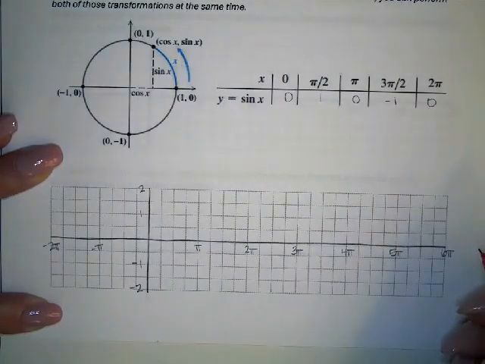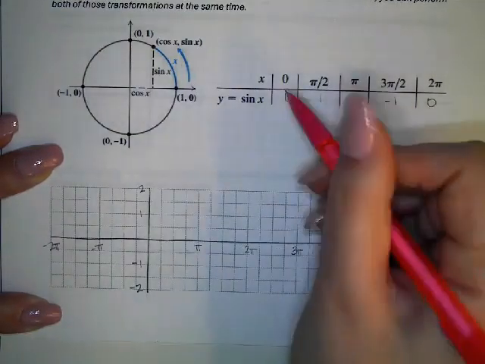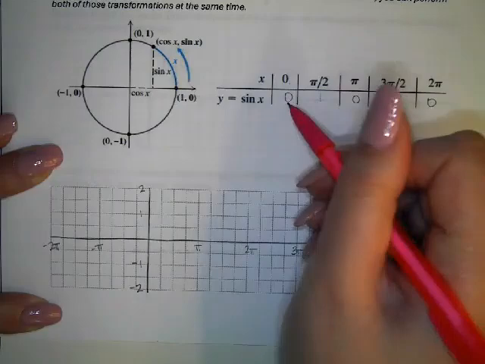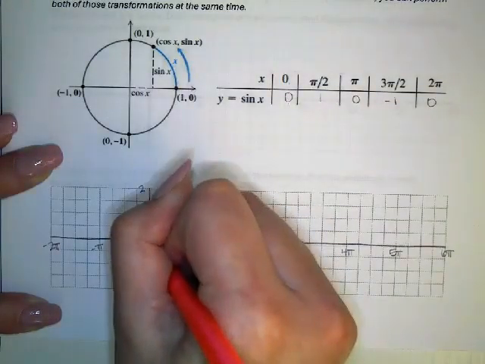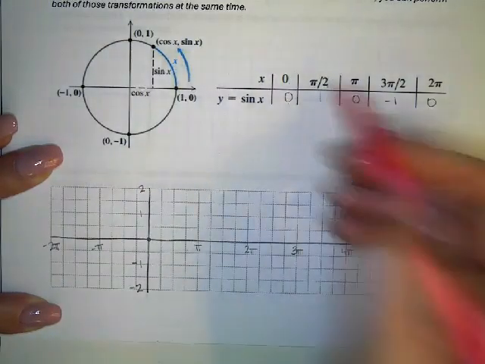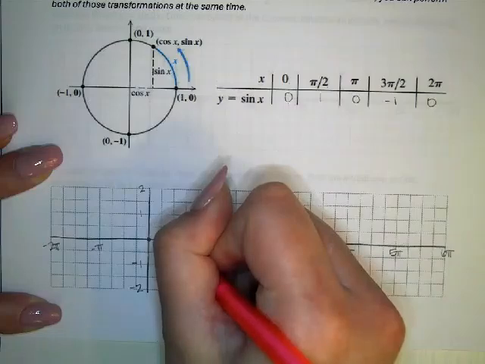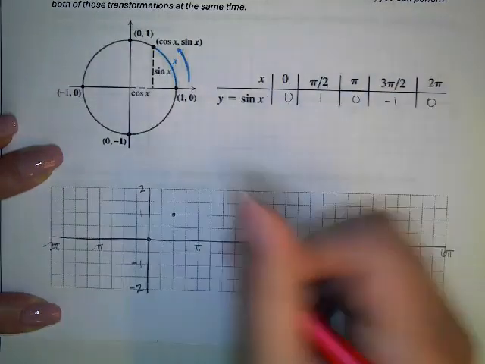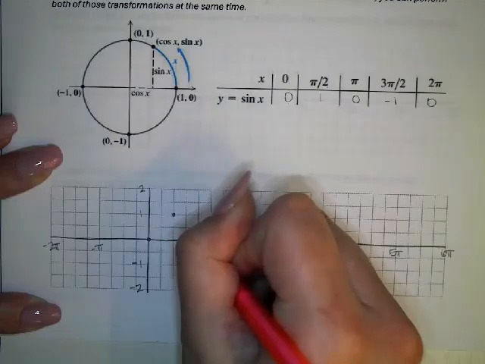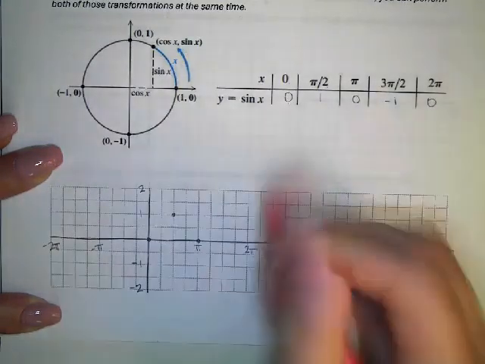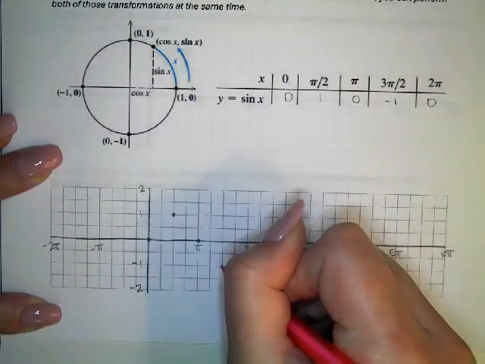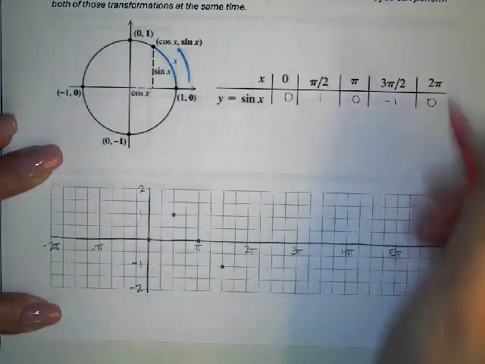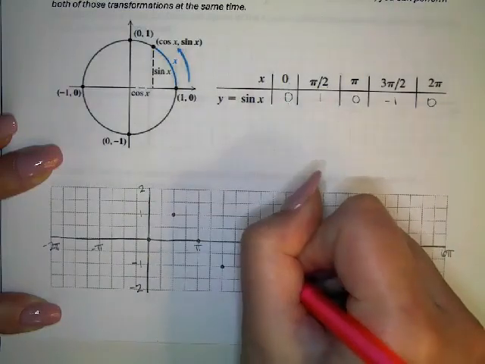And so if I graph a sine graph, when the x value is 0, the output is 0. When the x value is pi halves, the output is 1. When the x value is pi, the output is 0. At 3 pi halves, it is -1. And then at 2 pi, we have 0 again.